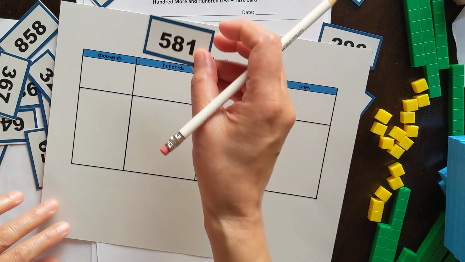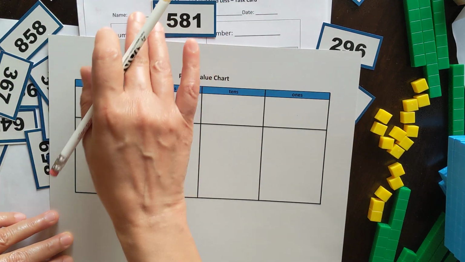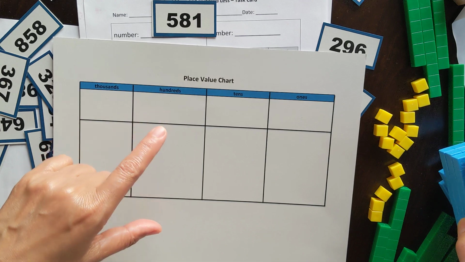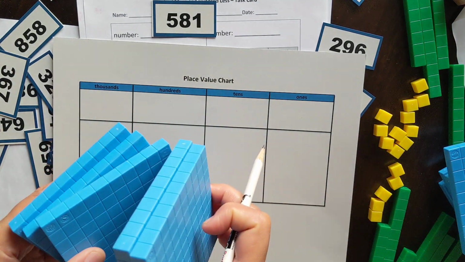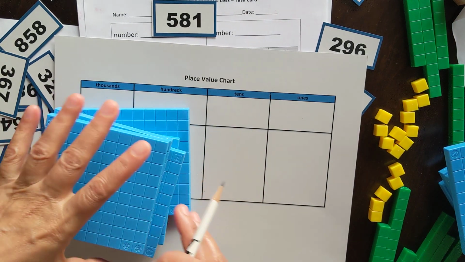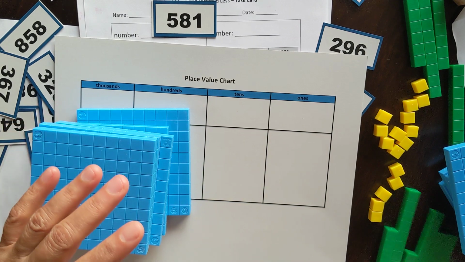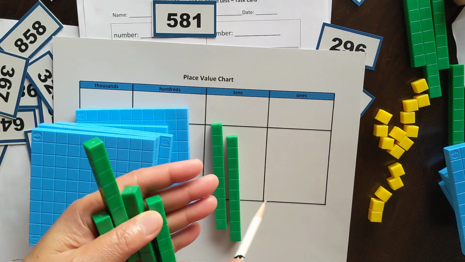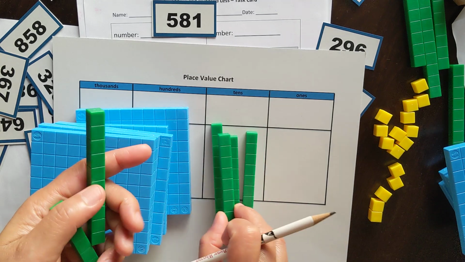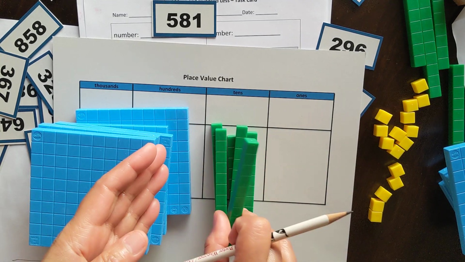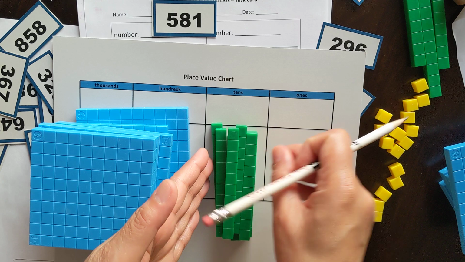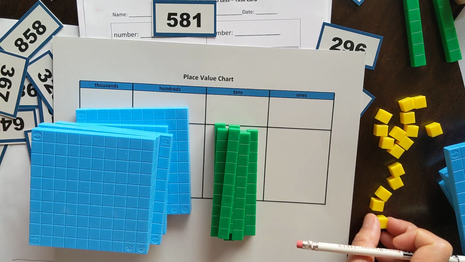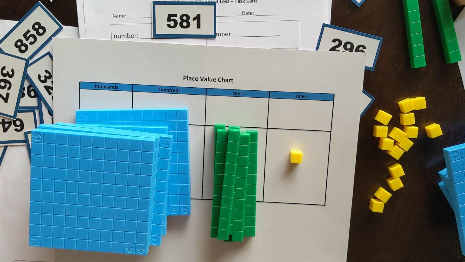Today we will work on 581. So 581 has 5 hundreds. These are the 500s and 8 ones. 1, 2, 3, 4, 5, 6, 7, and 8 ones, 8 tens, and 1 one.